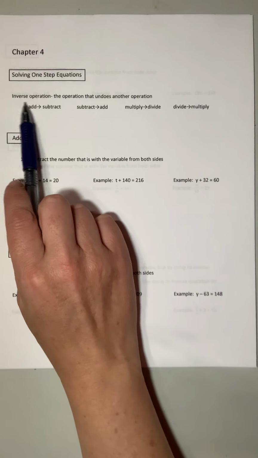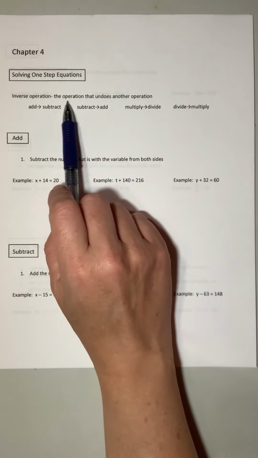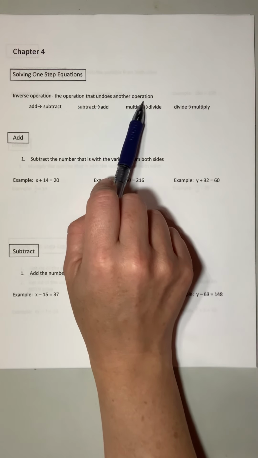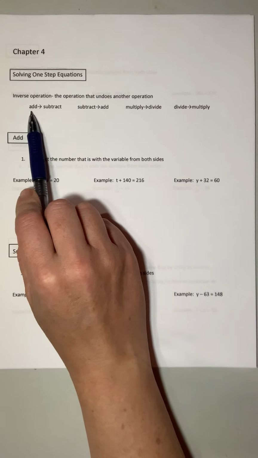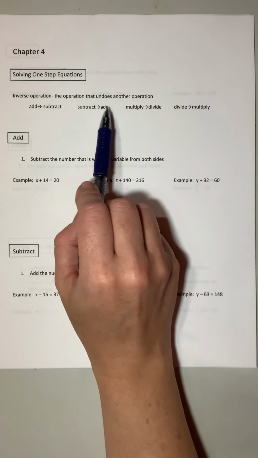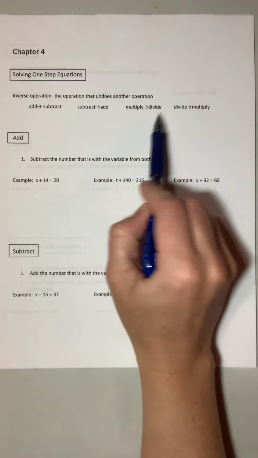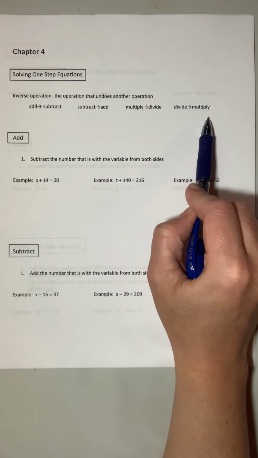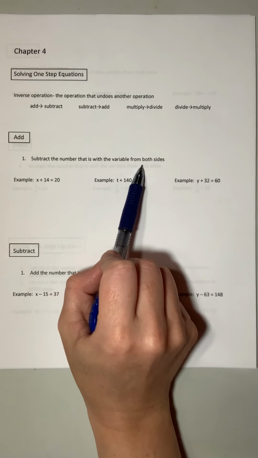First, understand what an inverse operation is. It's the operation that undoes another operation. So if you have an addition problem, you're going to subtract to solve it. If you have a subtraction problem, you're going to add. If you have multiply, you're going to divide. And if you have divide, you're going to multiply. Step 1: subtract the number that is with the variable from both sides.